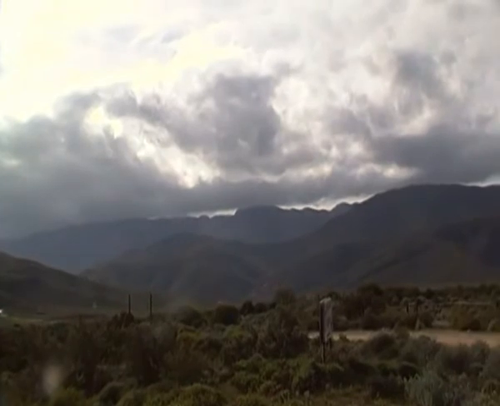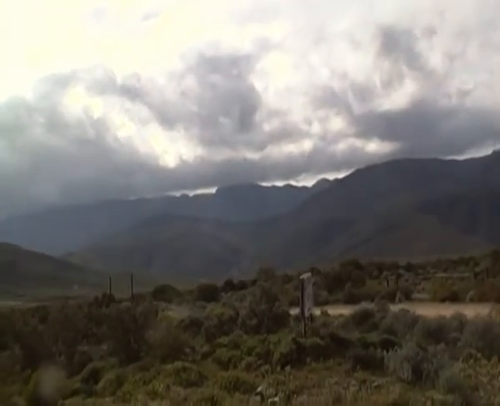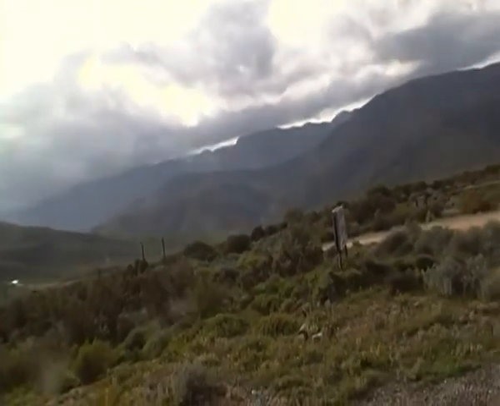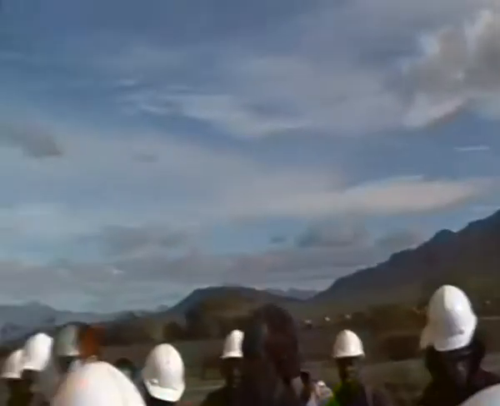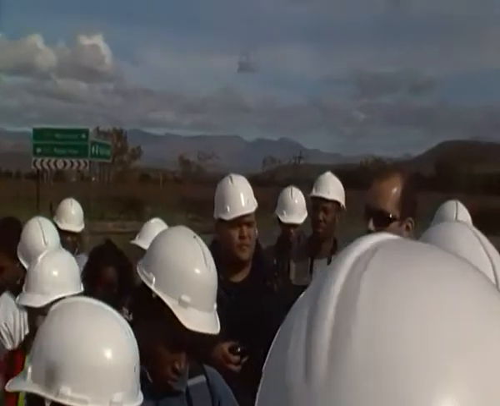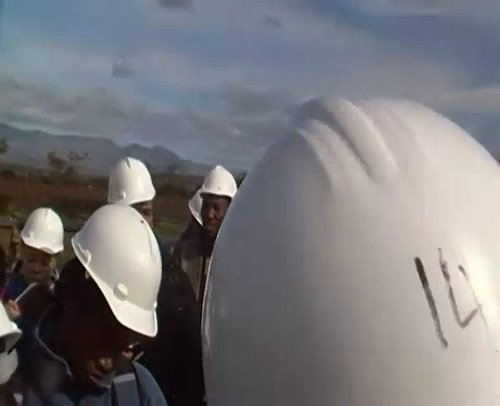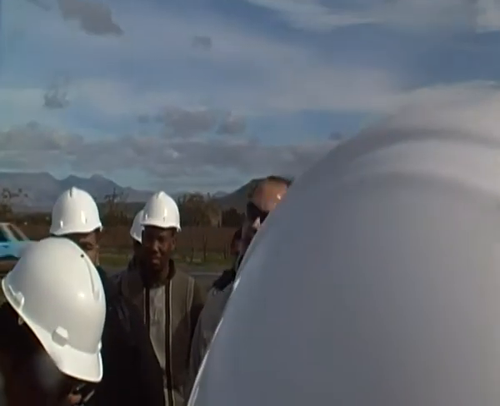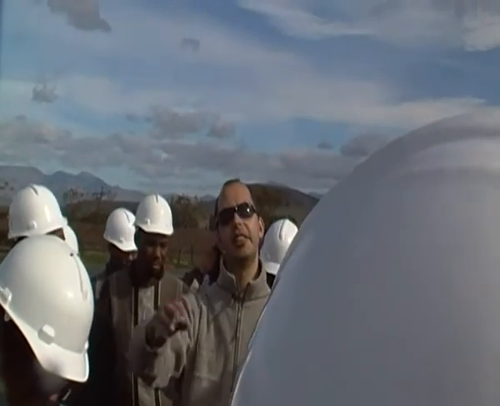All these sort of gently rolling hills on the right over there are the Malmesbury Group. Okay, like I told you, they are the oldest group in the Western Cape. Okay, metamorphosed schists, phyllites, things like that.